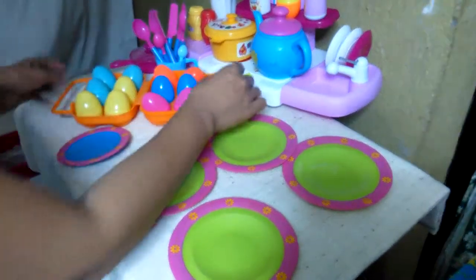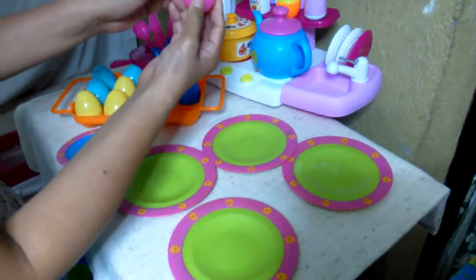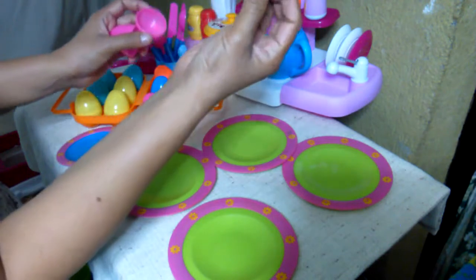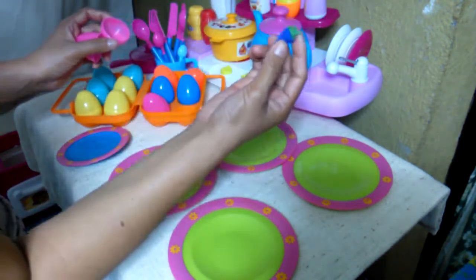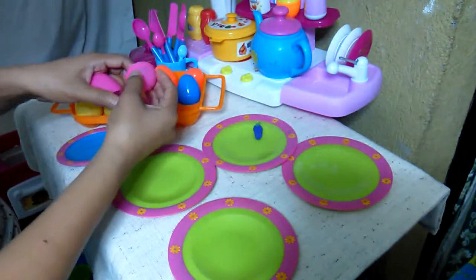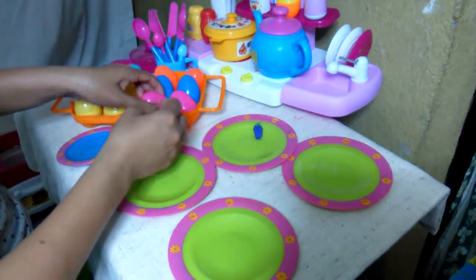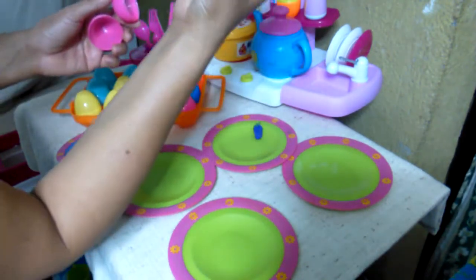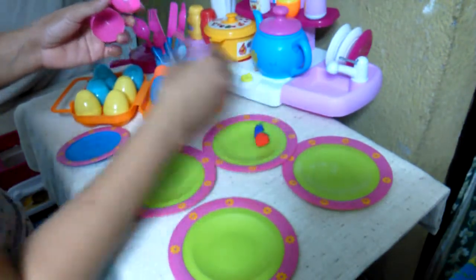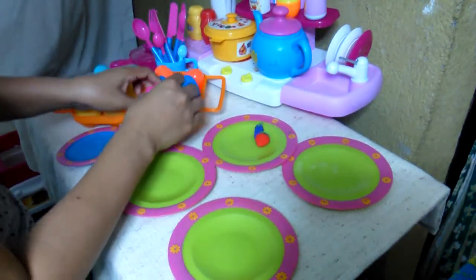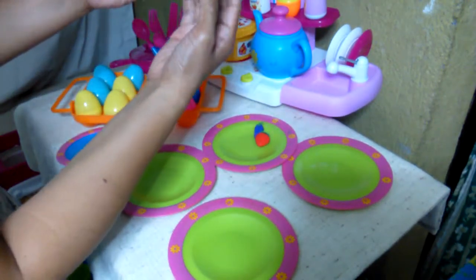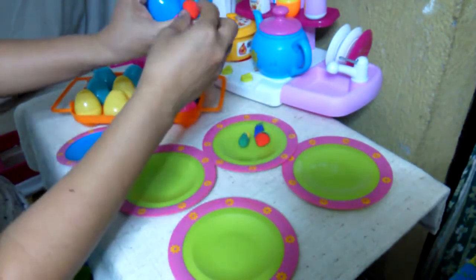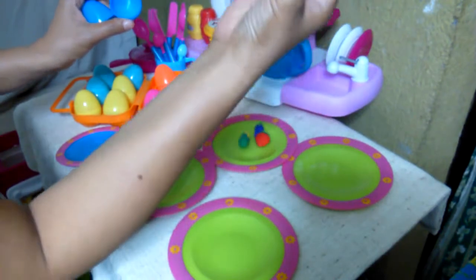Okay, let's see what's inside the egg. Oh my, this is grape. What kind of fruit is this? Grapes. Okay, how about this one? Strawberry. Corn. Strawberry again.